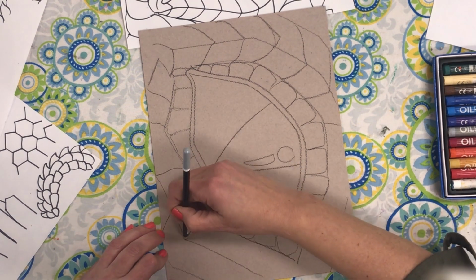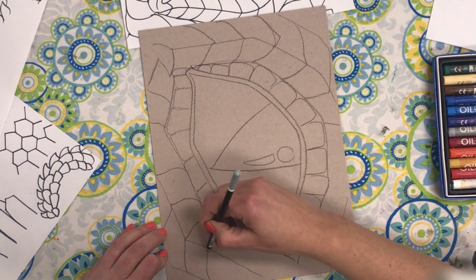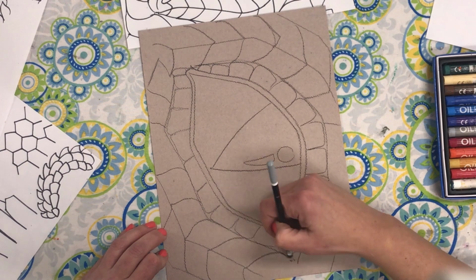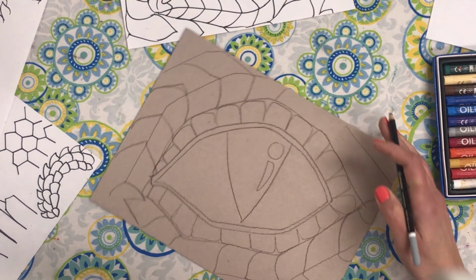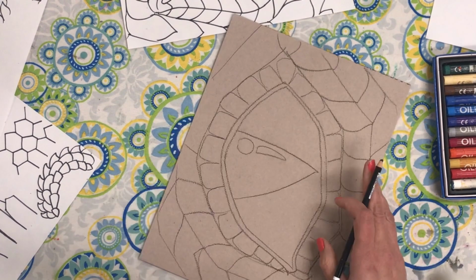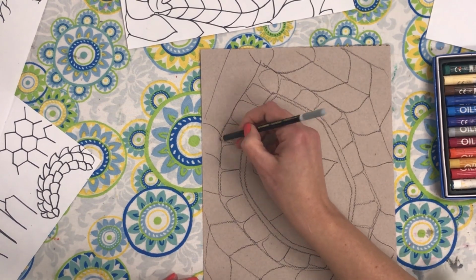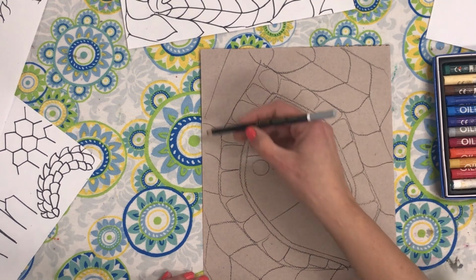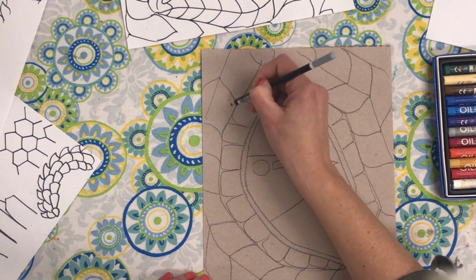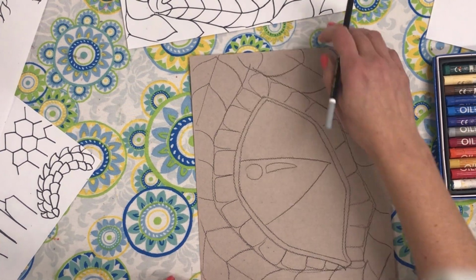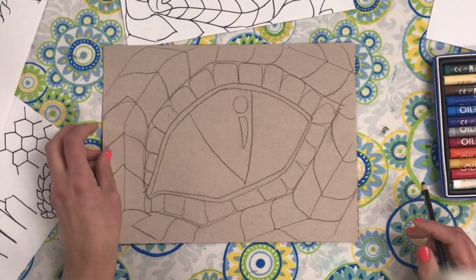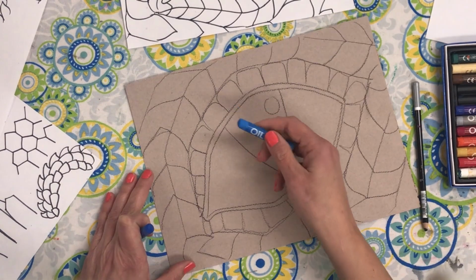Right, keep in mind that this project is our last oil pastel project, and it's a fairly large project, so it's going to take quite a little while to finish, depending on how much detail you want or how much blending you want to do. So if you draw your scales pretty large, that's kind of nice, because then it's a lot less tedious blending.